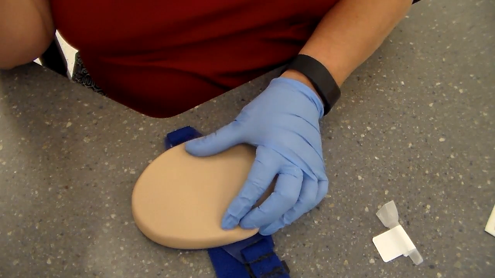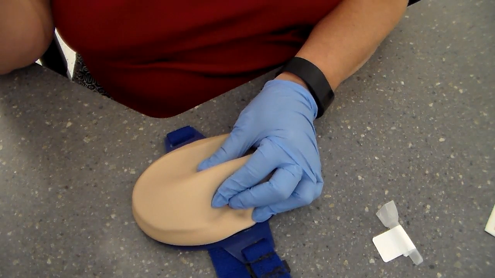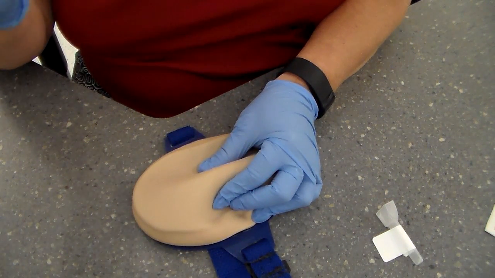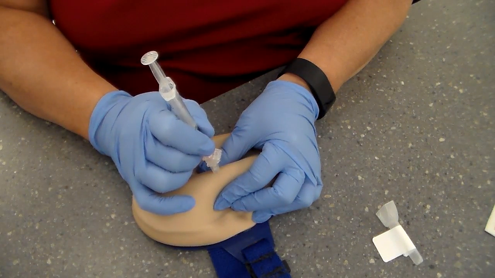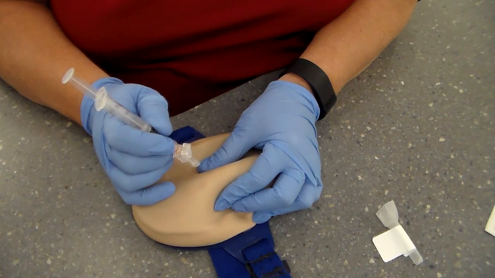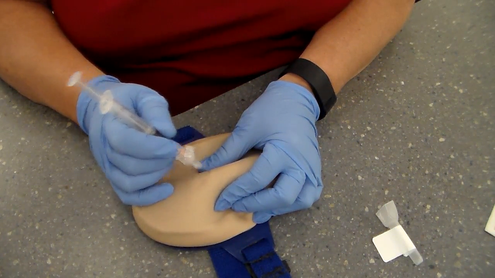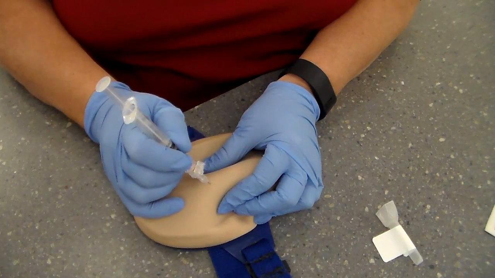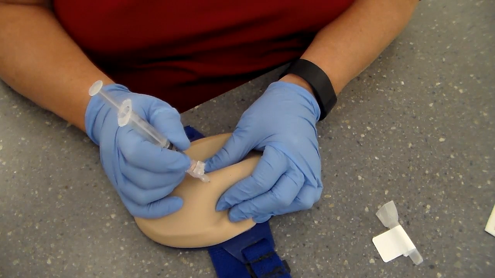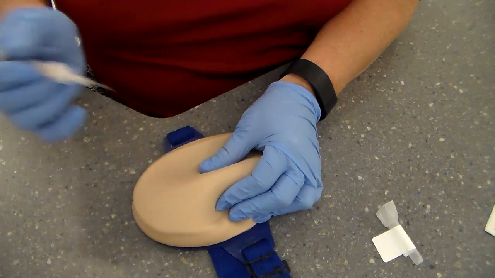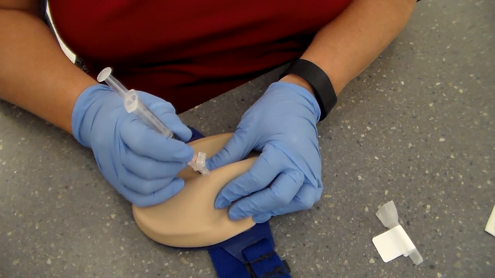Then you're going to pinch up the fatty part of your patient, of the injection site. You're going to insert the needle into your patient. Now, you're not going to go so slow that you're causing pain to the patient. You're not going to go like this and jam it into him either. It's not a dart. It really is not a dart. You're not playing darts. It's a slow and steady, quick insertion into the skin.